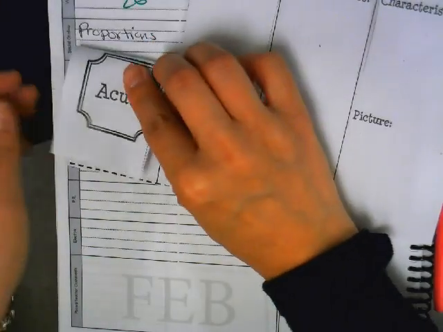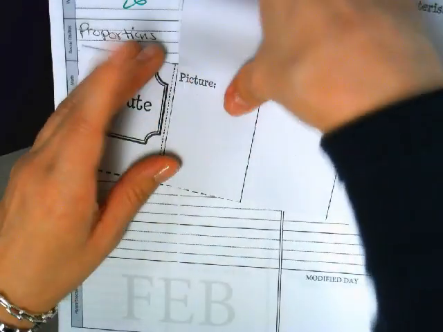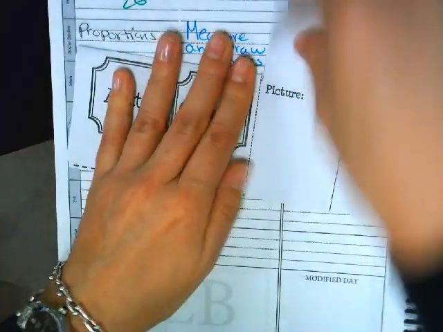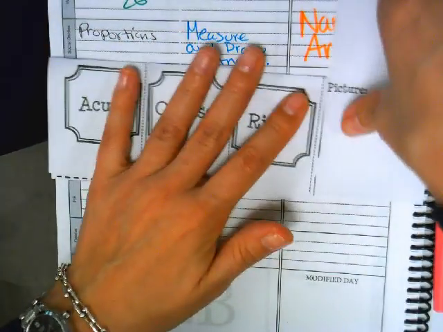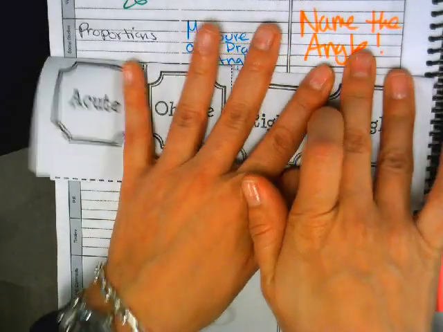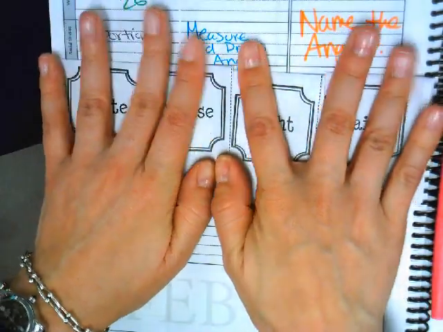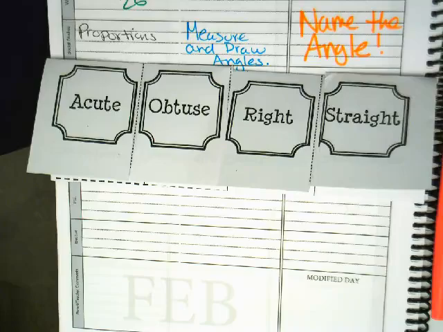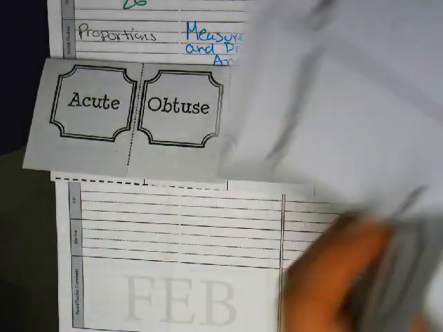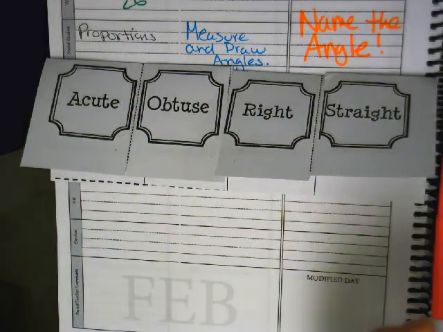You take this, and basically, you're going to fold it over like so. Should be a fast, easy lesson. Okay? With my lovely boys.